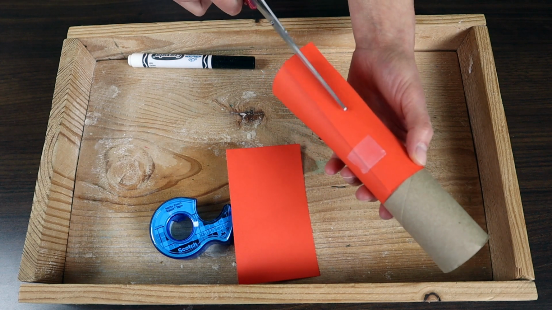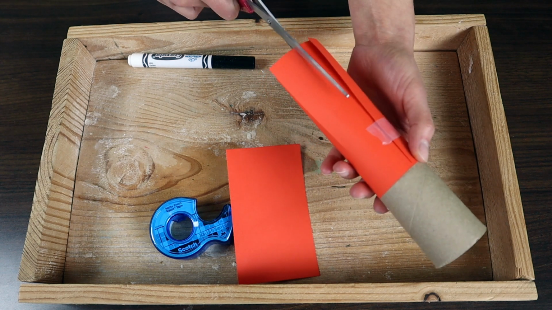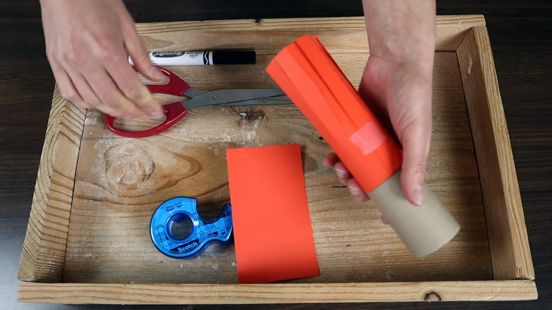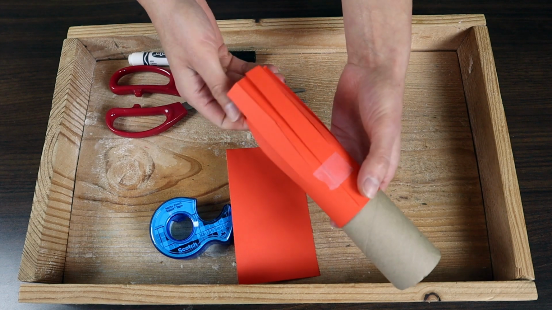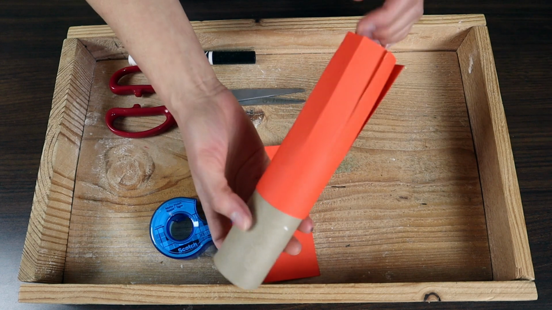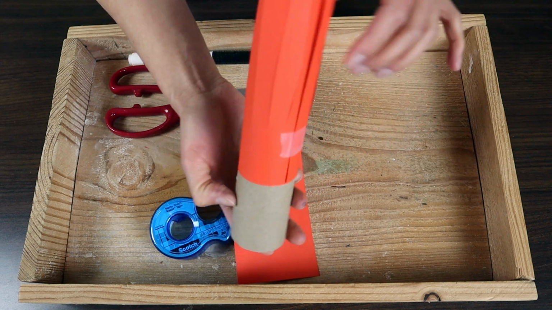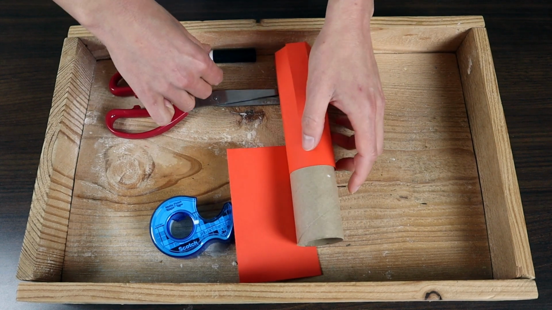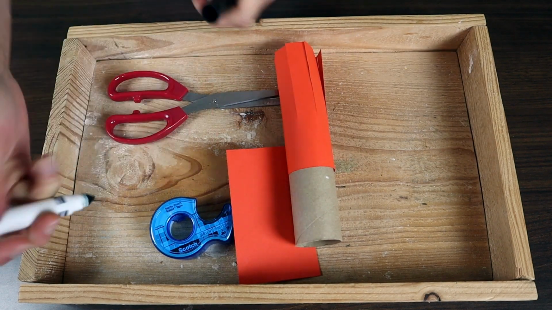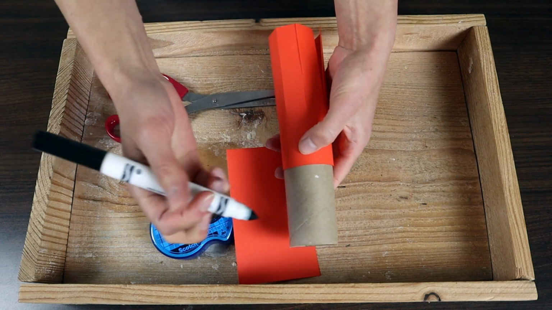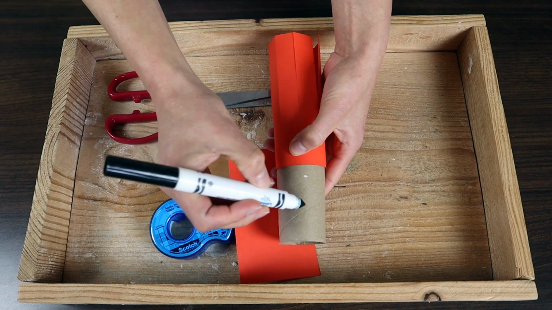So cut little strips down. Keep going until you reach back at the beginning. So when you turn your roll all the way around, there are slits in all of the paper at the top. Next, if you'd like, you can use a marker and you can add a face onto your roll.